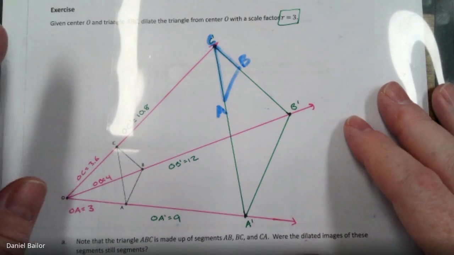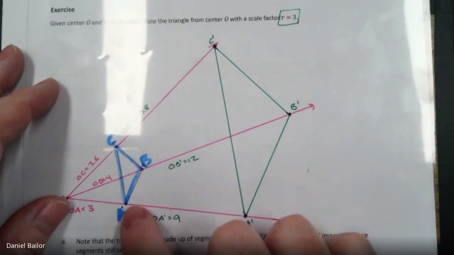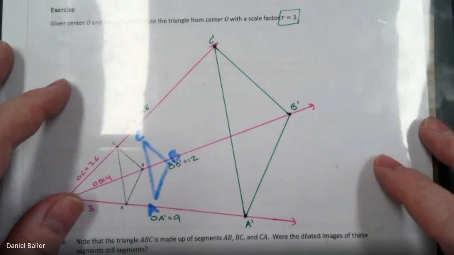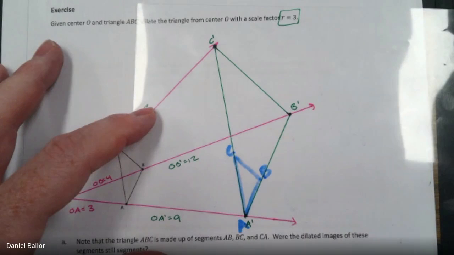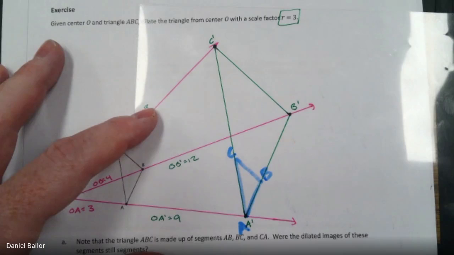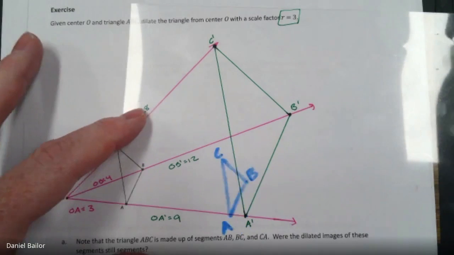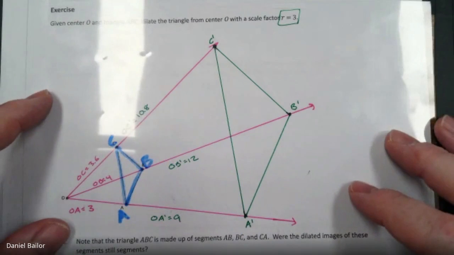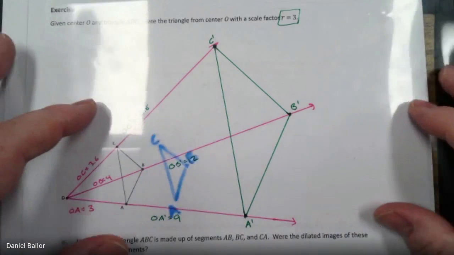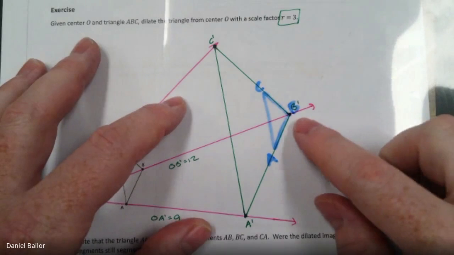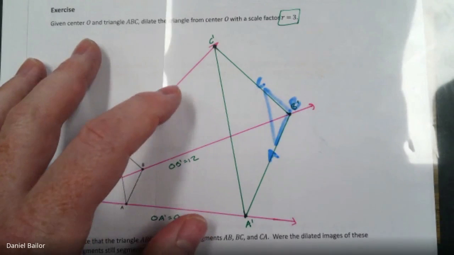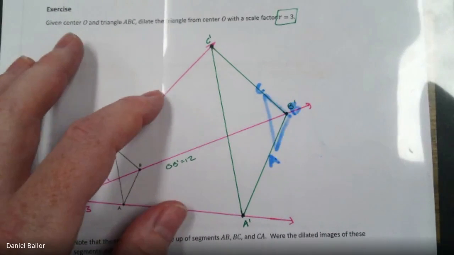Let's double check with angle A. Here's angle A. Move it down here and look, angle A and angle A prime line up exactly. The scale factor did not change the angles. Let's double check with B. Here's angle B. If I line it up over here with the new one, the angle lines up exactly. So the angle size did not change.